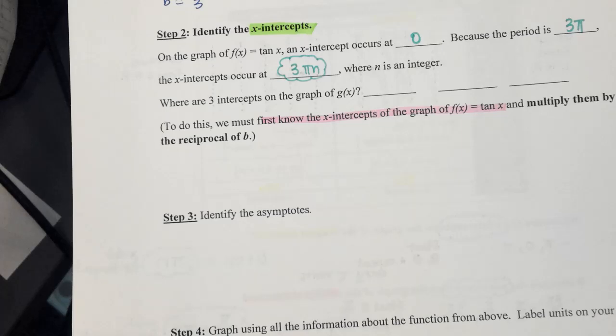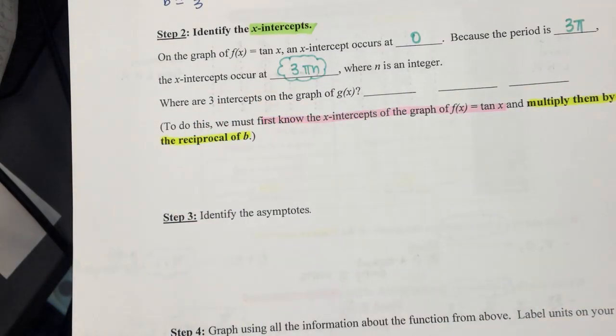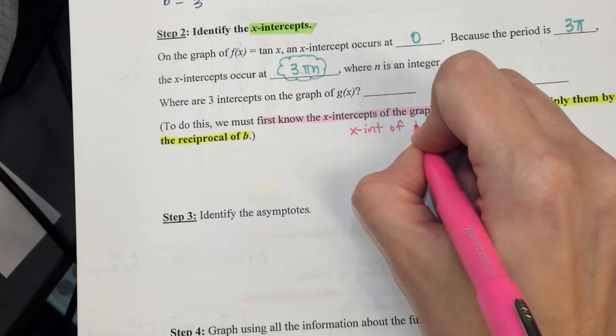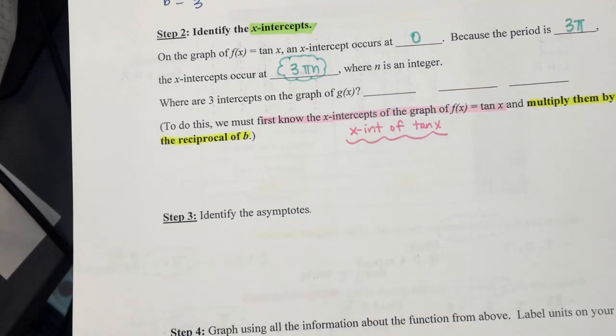So to avoid that, we are going to use this method where we are going to use the x-intercepts of the tangent graph, and then what we do is we multiply them by the reciprocal of b. All right, so we are going to write out the x-intercepts of the tangent of x. Okay, we're just going to list them here.